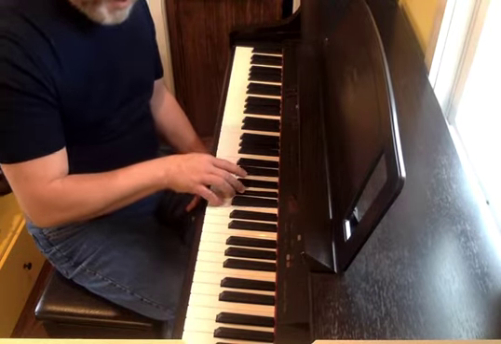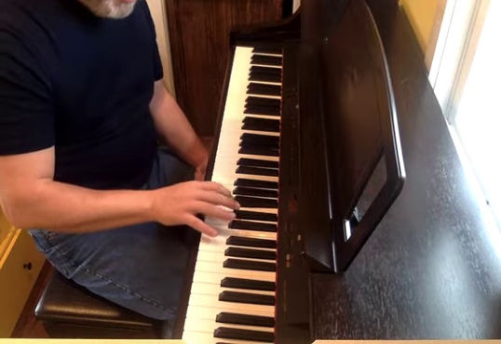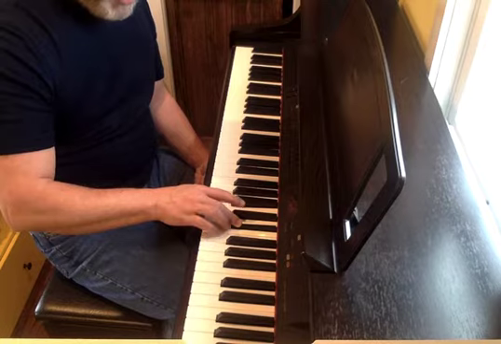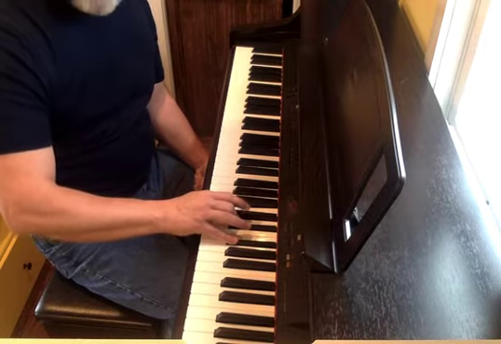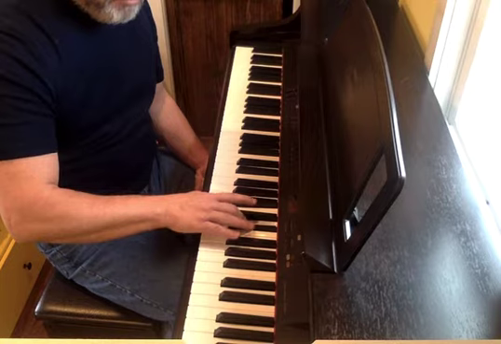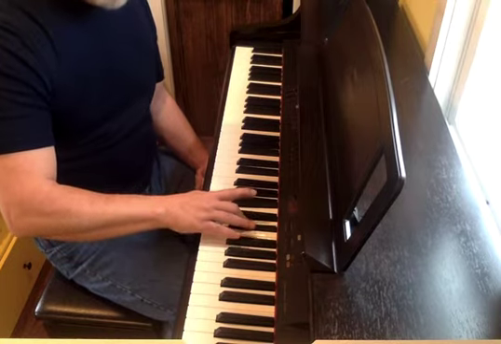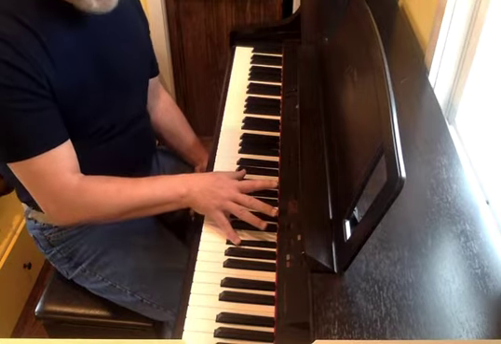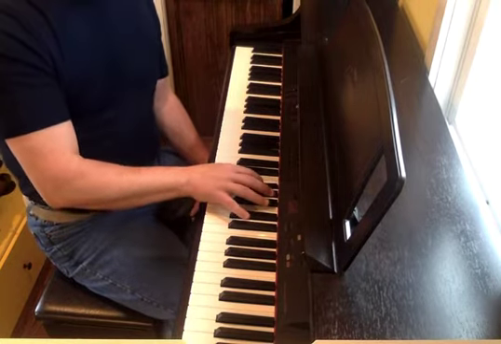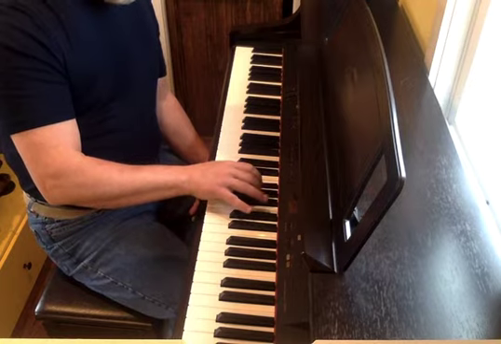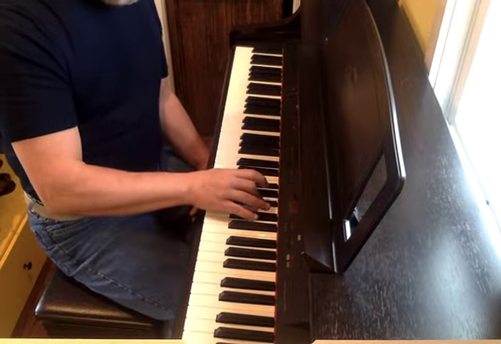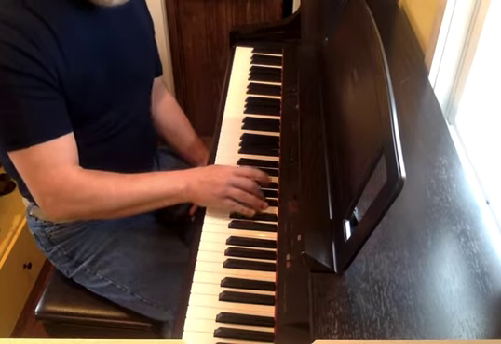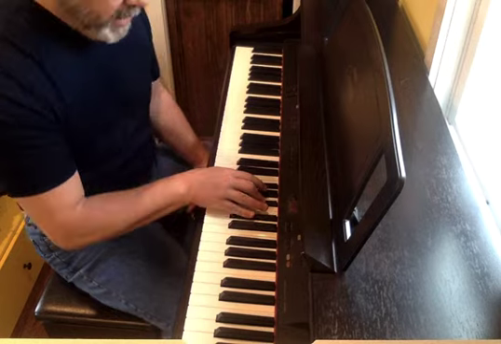Now I'm going to go up, put my thumb on B, 1, 2, 3, 4, D sharp, 1, 2, 3. Ooh, look at this. Two black keys. B, D sharp, F sharp. And again, instead of going up, I'm going to go down an octave, so I'm going to go down to the F sharp. Okay. 1, 2, 3, 4. A sharp. 1, 2, 3. C sharp. Ho ho! All black keys.